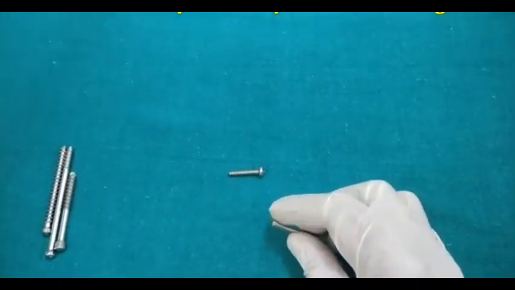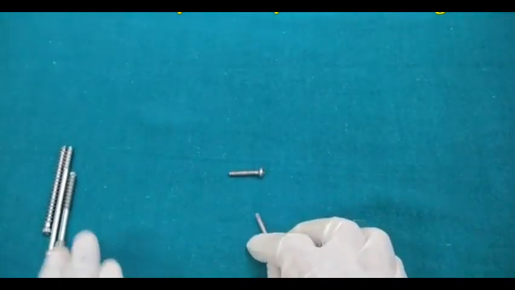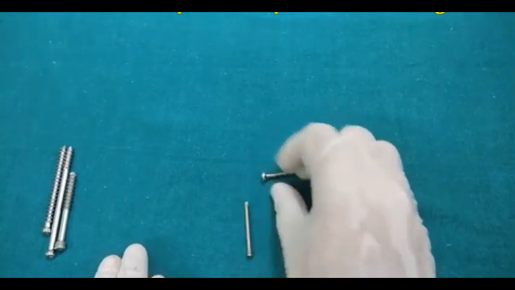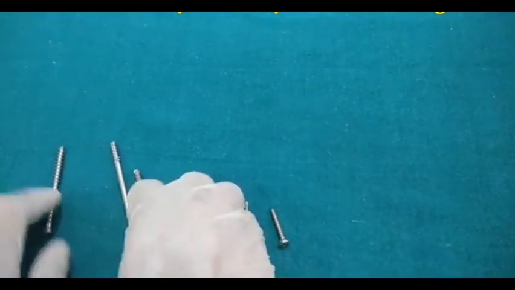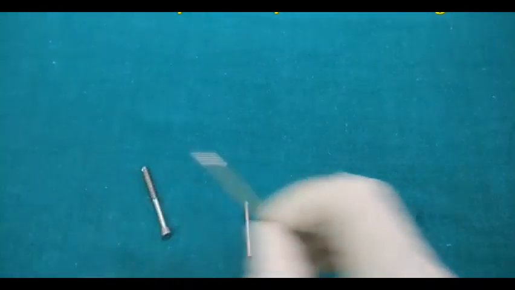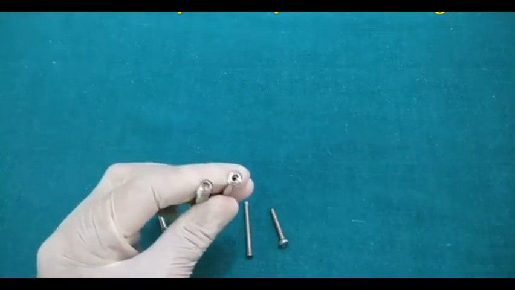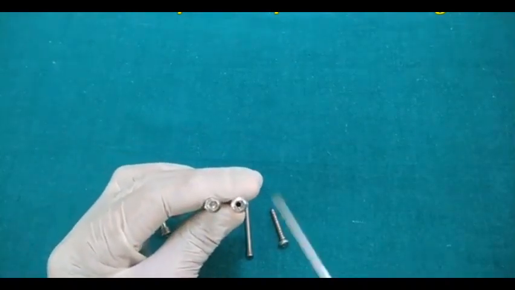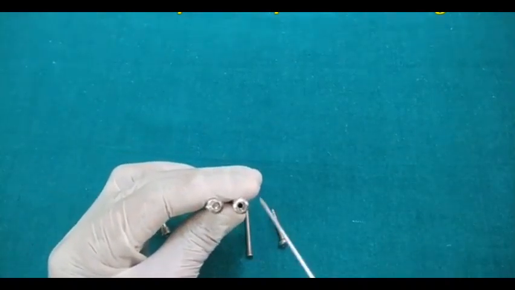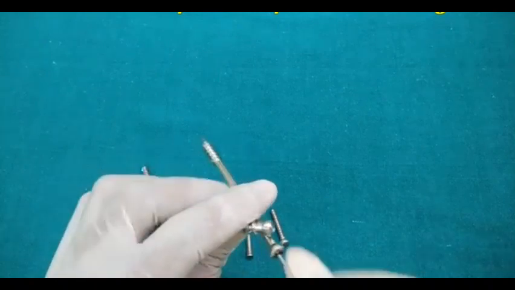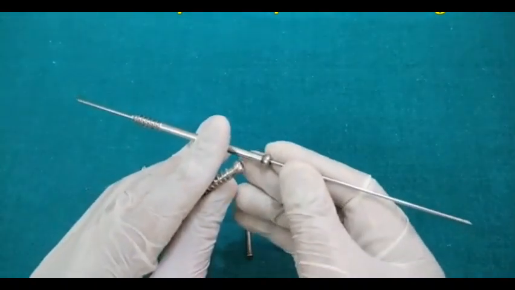So just remember, the screws are cortical and cancellous, fully threaded and partially threaded, locking and the simple one. And another classification is the non-cannulated and cannulated, or we can say solid versus cannulated. You can see that this is the solid screw and this is a cannulated screw because this has a hole in it so that the guide wire can pass through it.